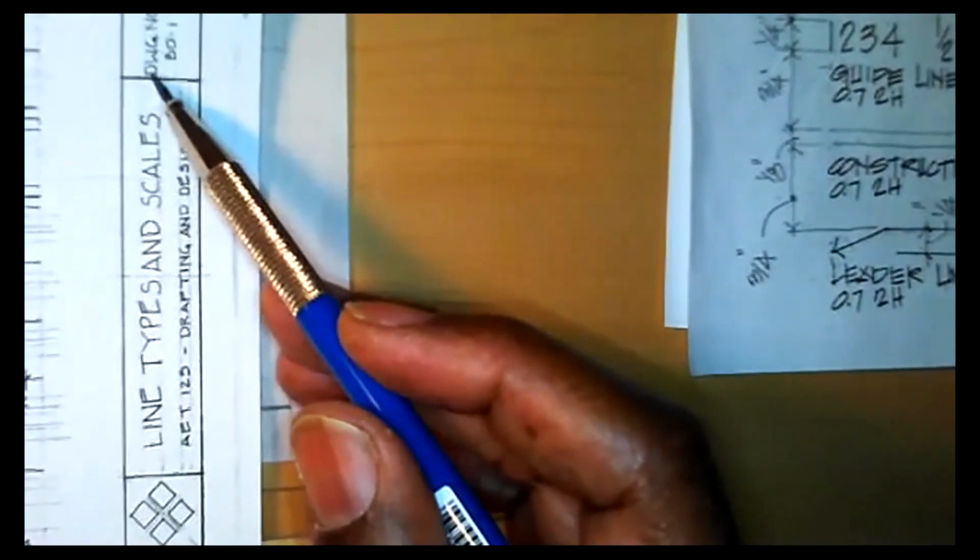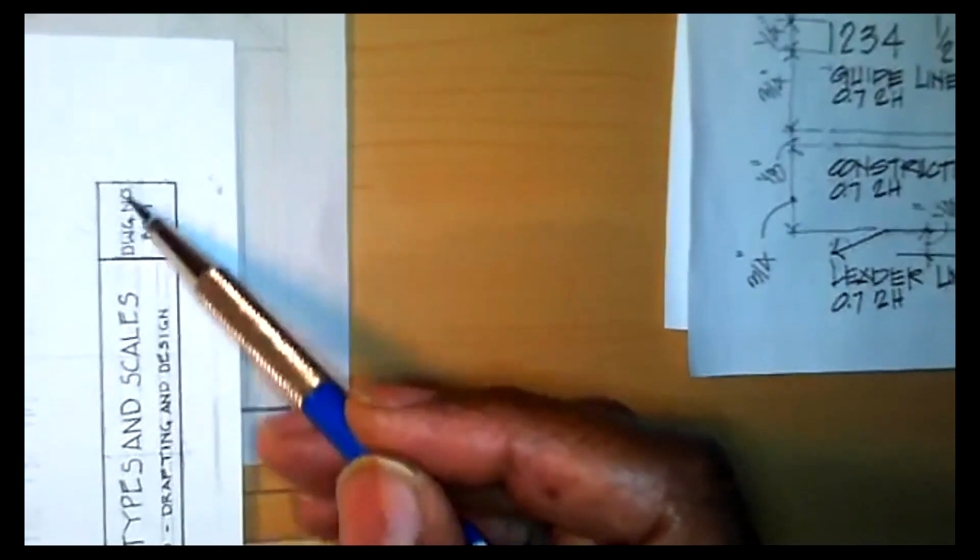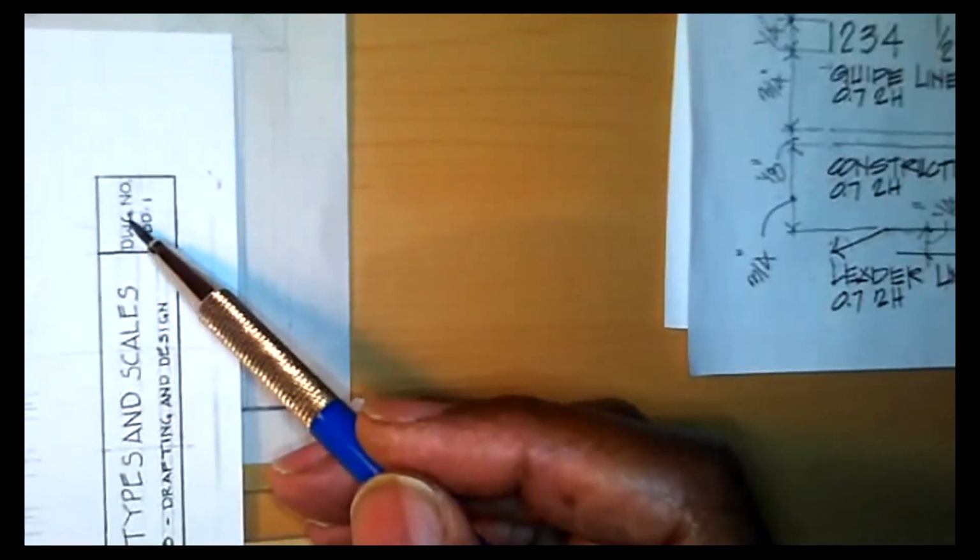Hey, Mr. W. Yes. On the title block, that last block to the right, what's on top of BD-1? I didn't get that. Let me look. It's like DWG something. Right here. Yeah, that's the abbreviation for drawing. DWG. Drawing number. Drawing number. Thank you.